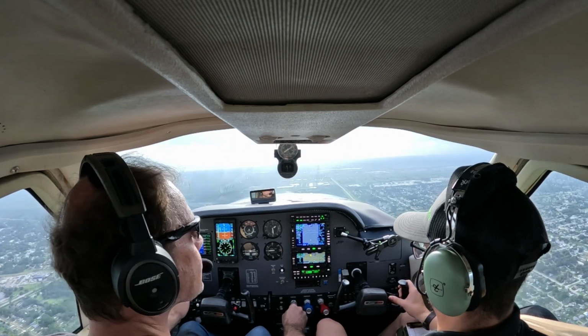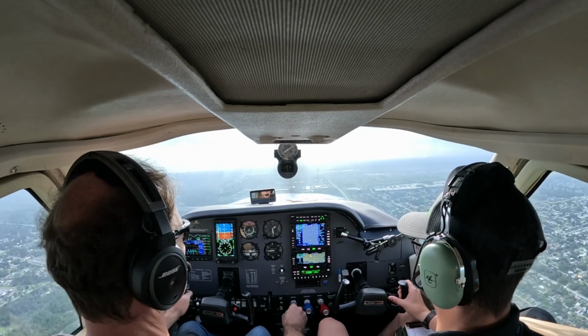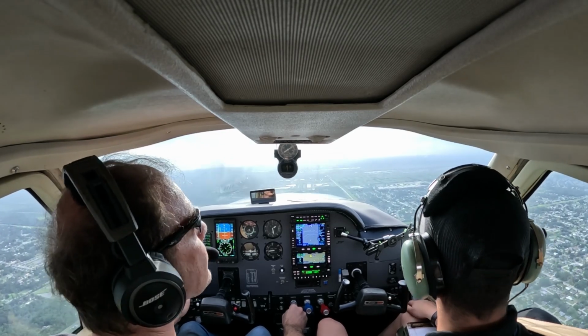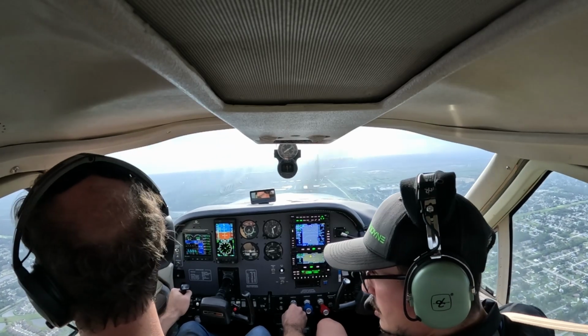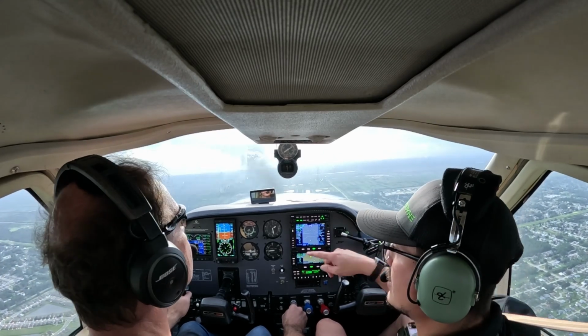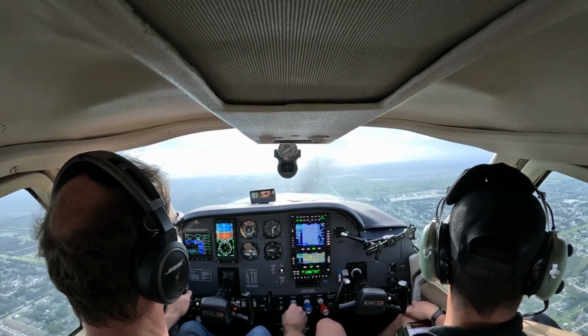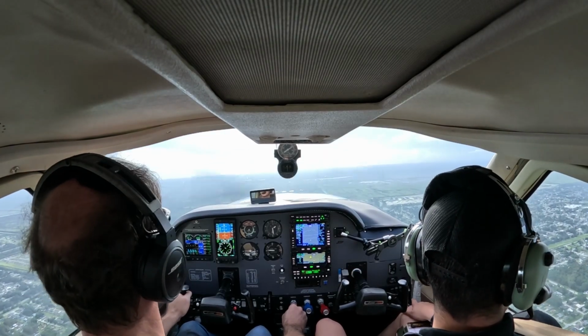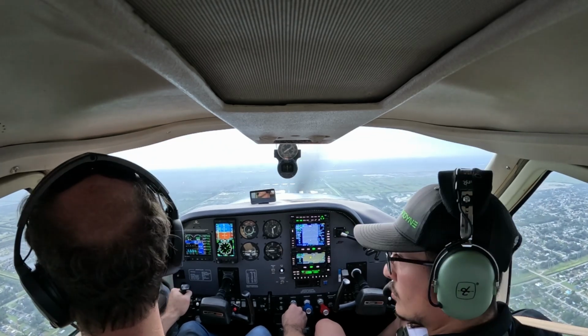Alright, I'll get us over to the practice area. Hotel West Practice Area, Cardinal 34287, just passing the abandon on the south side of the canal, 1500 feet, heading west. Once we get to these power lines here, go ahead and give me a turn to follow those power lines.